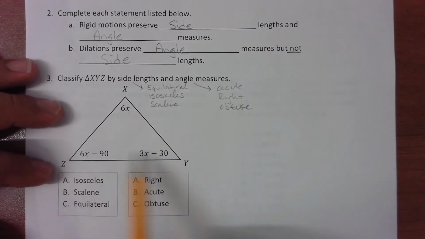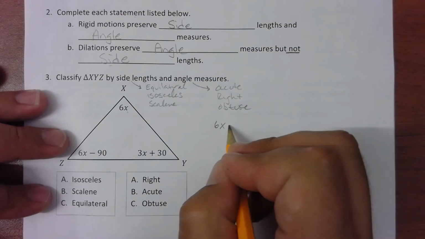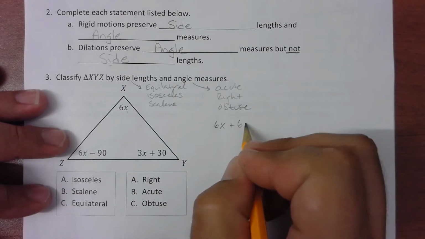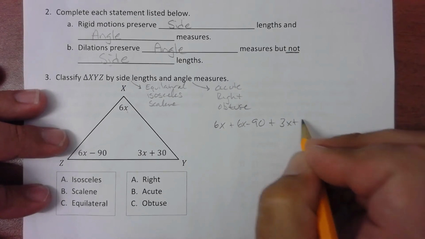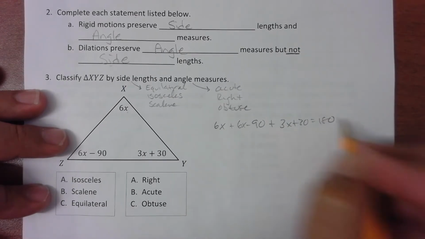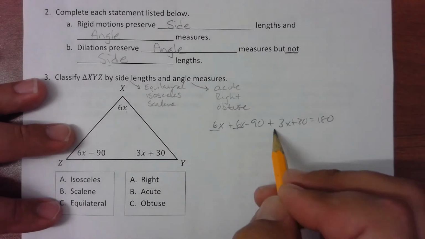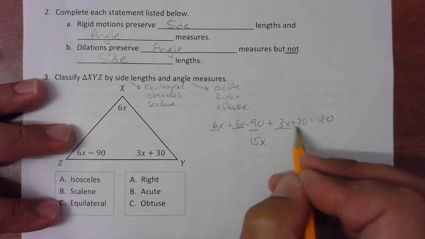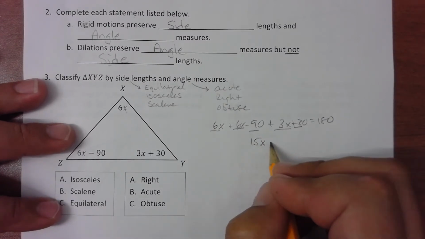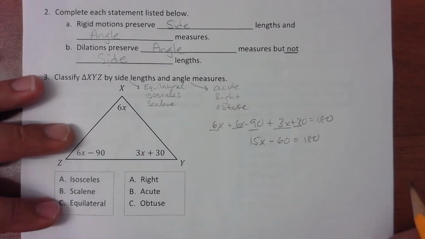If I added all three angles in a triangle, they should equal 180 degrees. That's the triangle sum. So 6x plus 6x minus 90 plus 3x plus 30 equals 180 degrees. Combine like terms. There's 6, 12, 15 x's. Negative 90 plus 30 would give me a negative 60 equals 180.